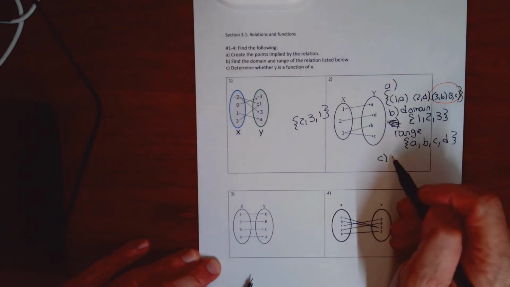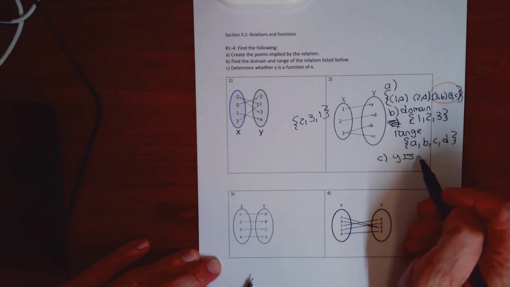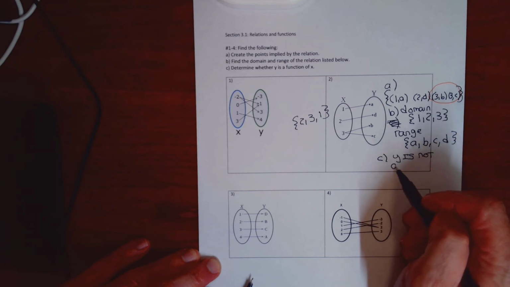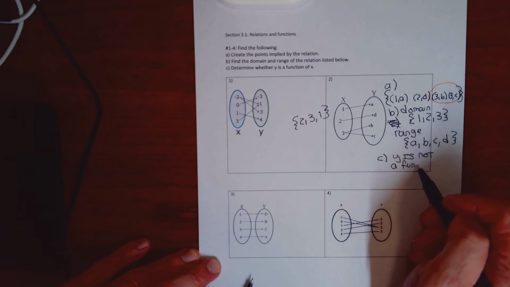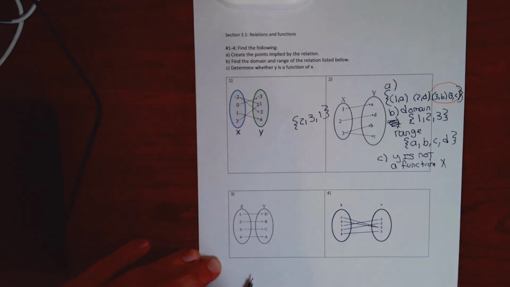I'm going to say y is not a function of x, or this relation is not a function. It's the proper way to say it, is saying y is not a function of x. The more common way to say it, I would just say this relation is not a function. They're equivalently correct answers. This is the more mathematically elegant way to say it. The lazy way to say it is the relation is not a function.